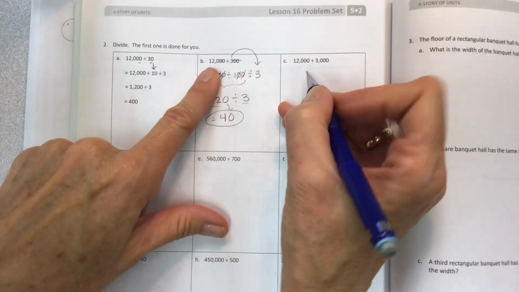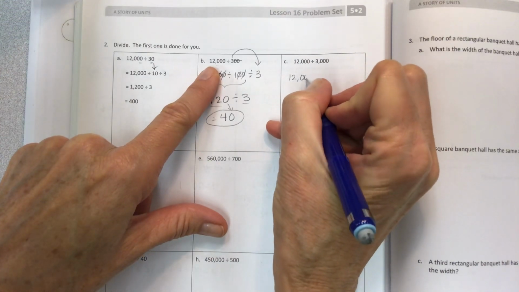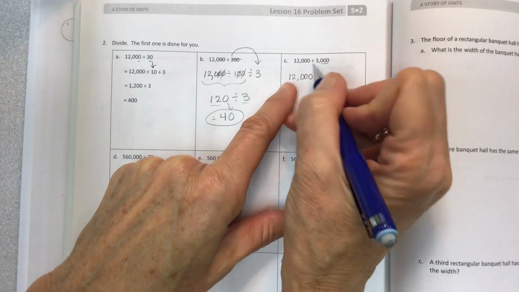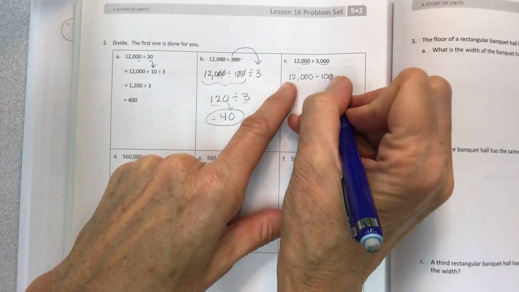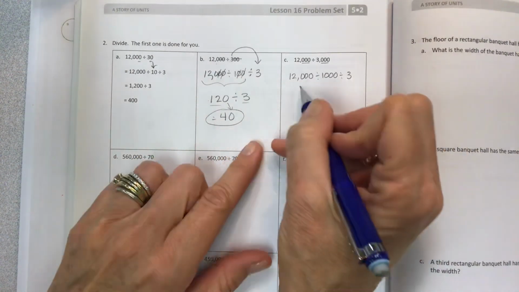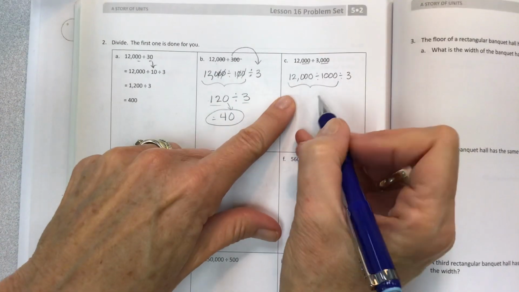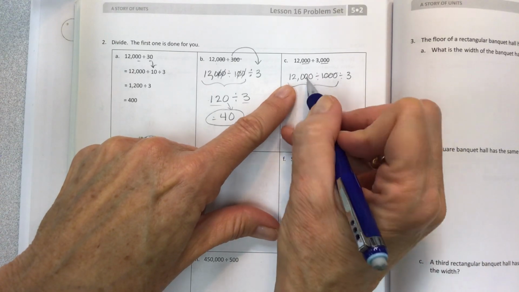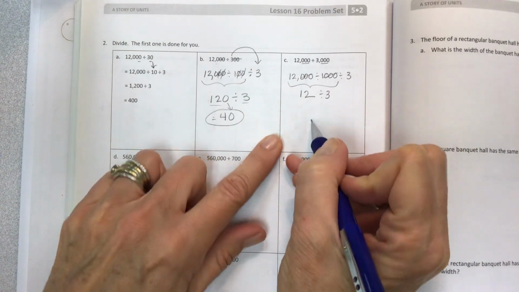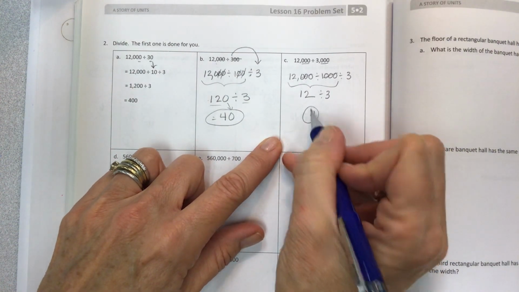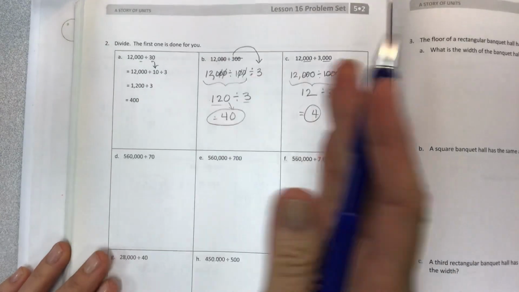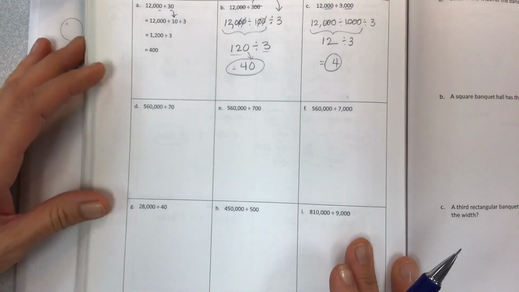Here we have 12,000 again, but I have 3,000. So I can take off 1,000 or 3 zeros before I divide by 3. Work this one out. If I take the 3 zeros here and 3 zeros here, that leaves me with 12 divided by 3, which gives me 4. Okay? So it's a pattern of going across. Let's do another one.